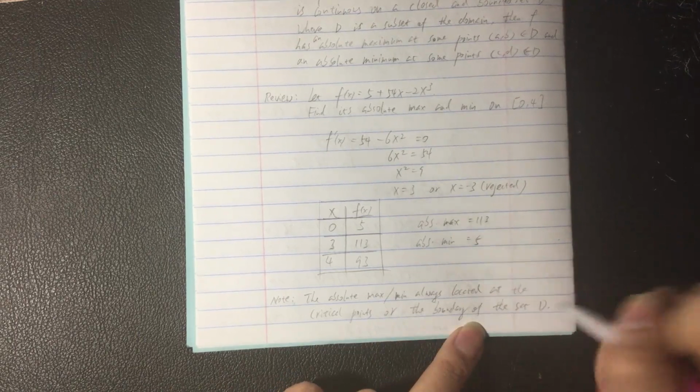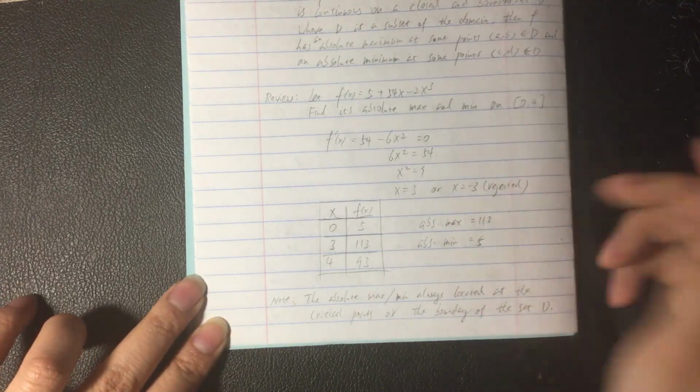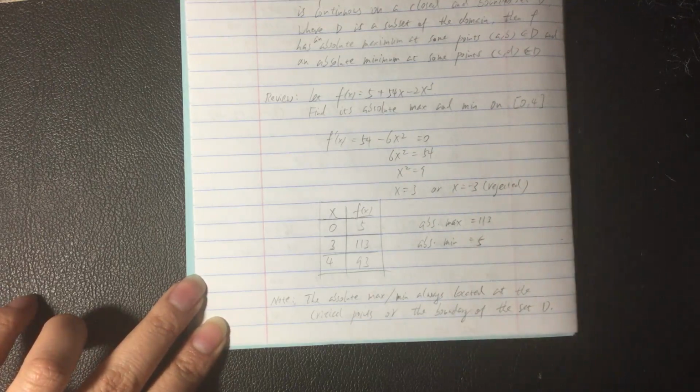Of the set D. This is set D. We're finding the maximum and minimum on the set D. So the absolute maximum and absolute minimum are always located at a critical point or on the boundary of set D.